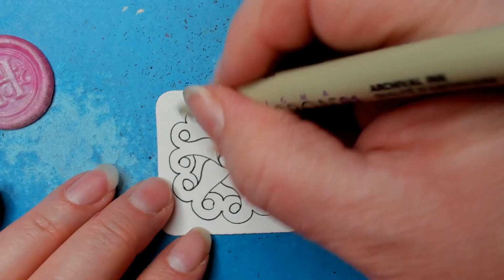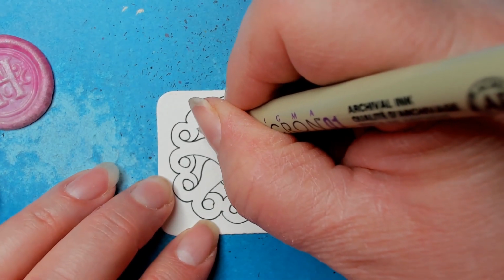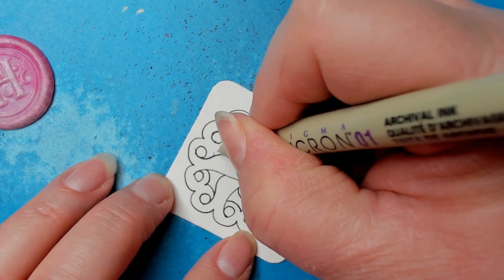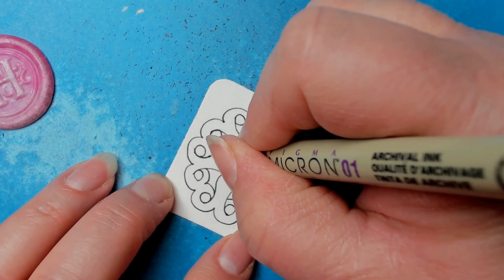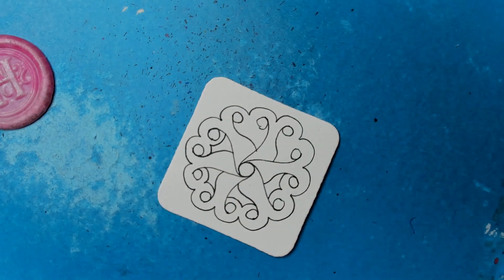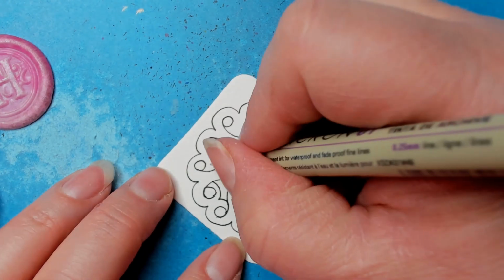I don't know, I'm just fascinated by these kinds of things. And part of me is like, how do you even think of that? It's just so neat. Oh, look at that. I've got to cover up that little line that I made by accident.